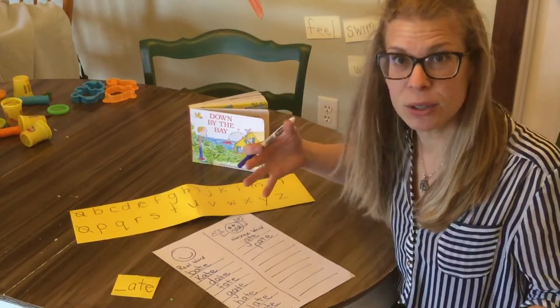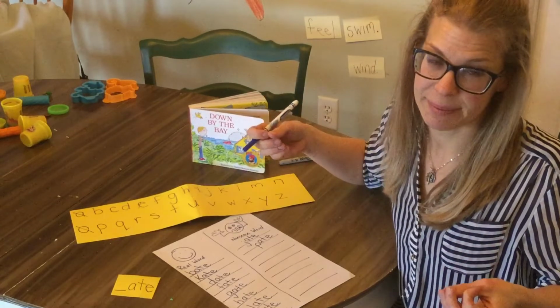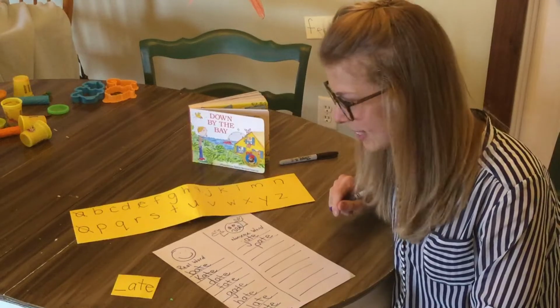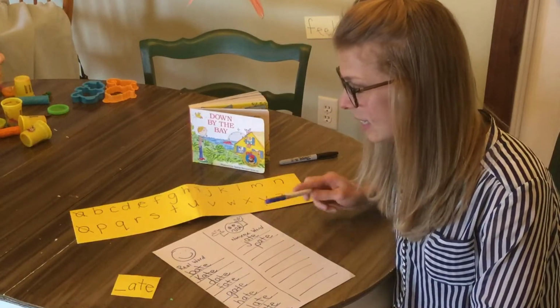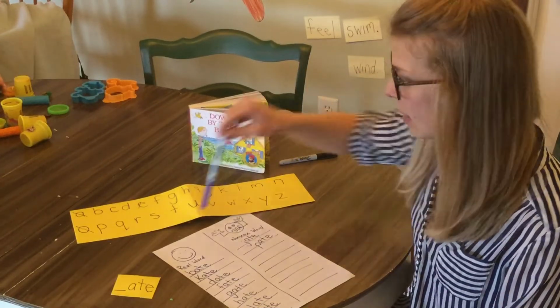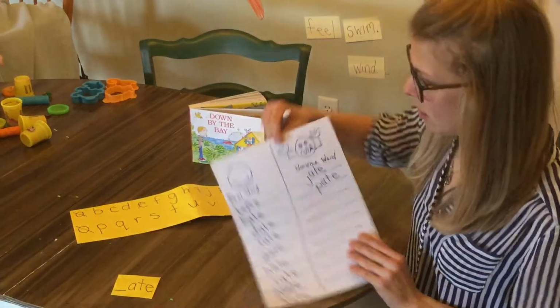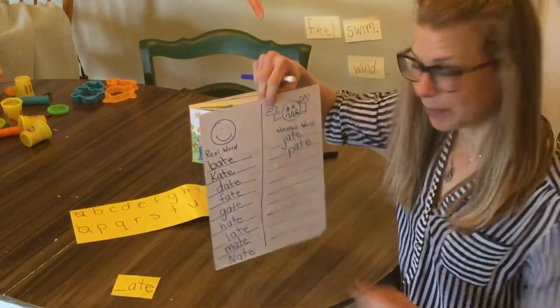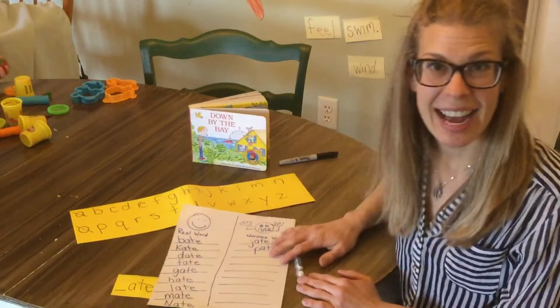Which is something that good readers have to do all the time. I hope you enjoy making more rhyming words and practicing this at home. All you have to do is write out your alphabet and make two sides: real word and nonsense word. Happy practicing.